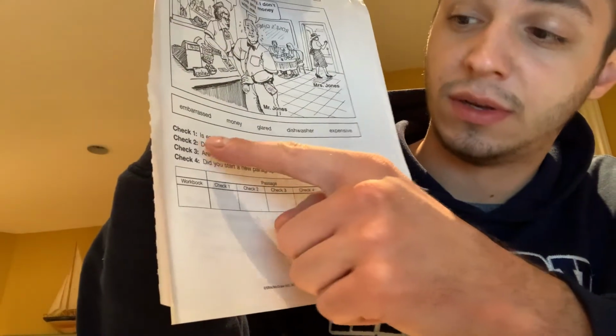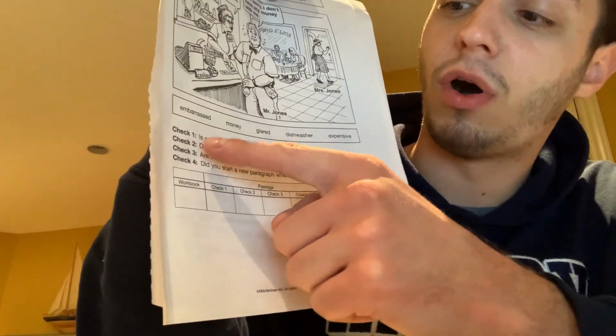And then the most important part is we have on the bottom 4 checks. So we want to make sure we go through each of these checks after you're done writing your story and before we start writing our story so we know what we have to have in our story. So I'll read the checks. Check 1 asks you, is each sentence punctuated correctly?